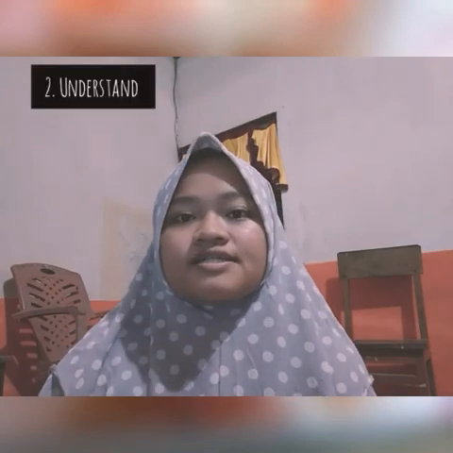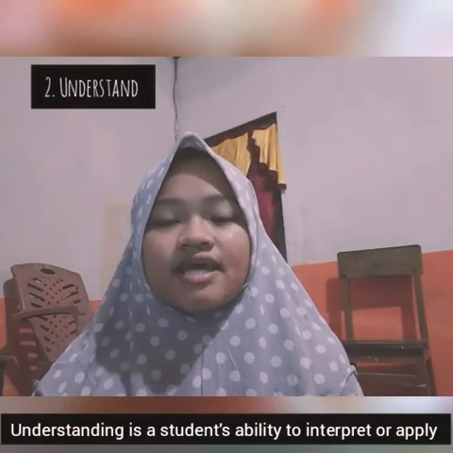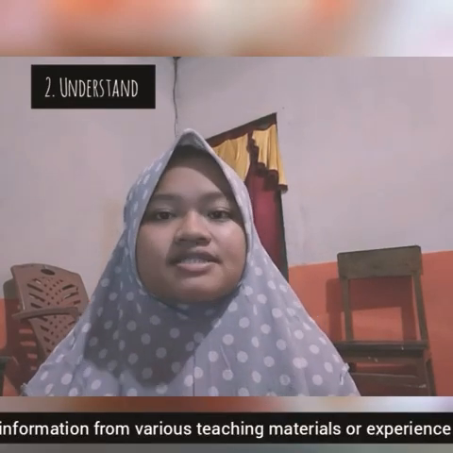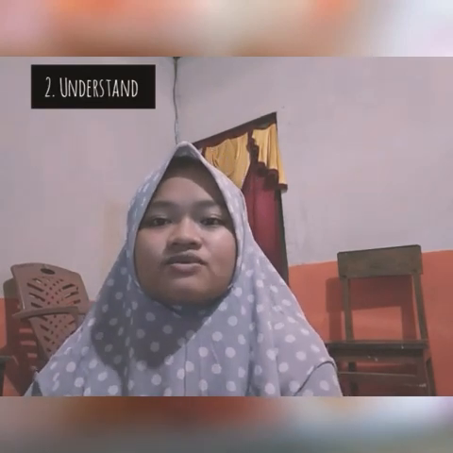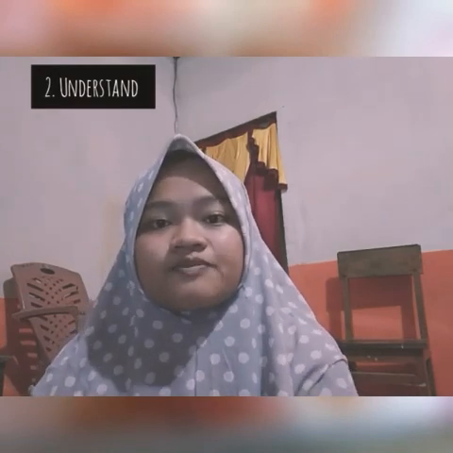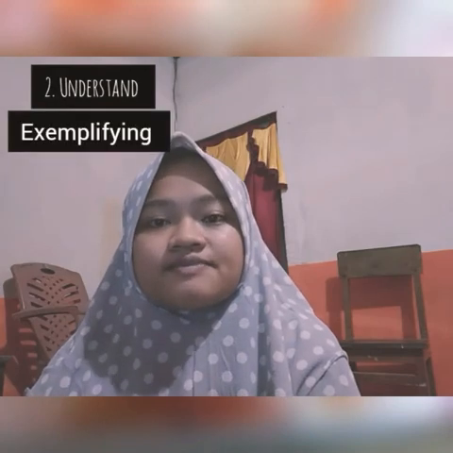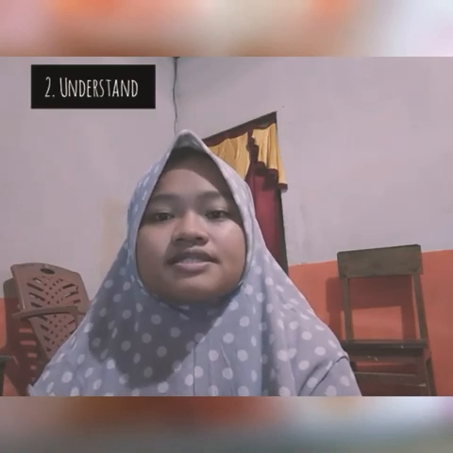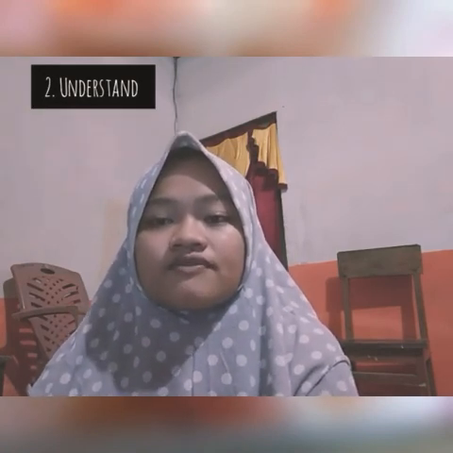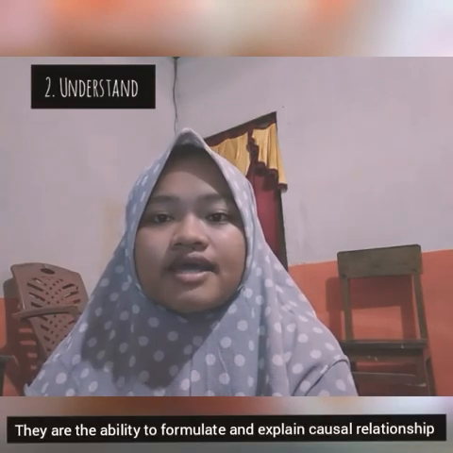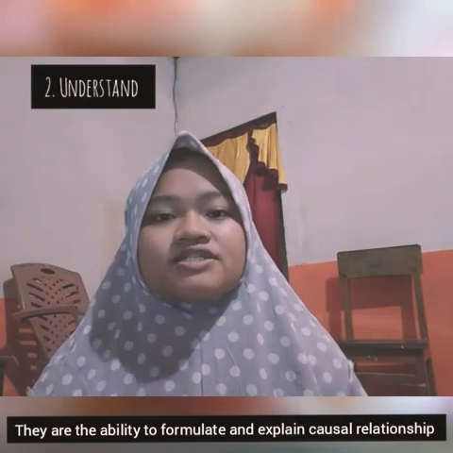Number 2, understand. Understanding is a student's ability to interpret or apply information from various teaching materials or experience. The ability to understand consists of seven elements. Number 1, interpreting. Number 2, exemplifying. Number 3, classifying. Number 4, summarizing. Number 5, inferring. Number 6, comparing. And the last, explaining, which is the ability to formulate and explain causal relationships.